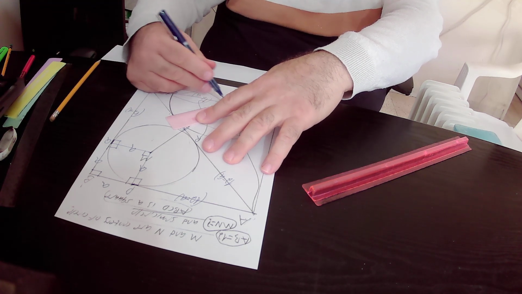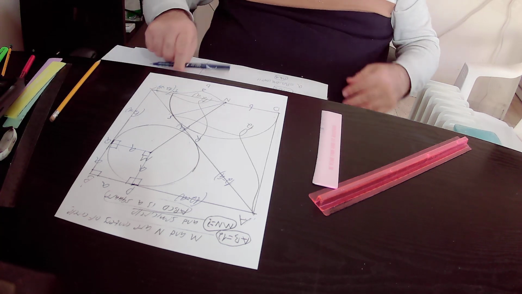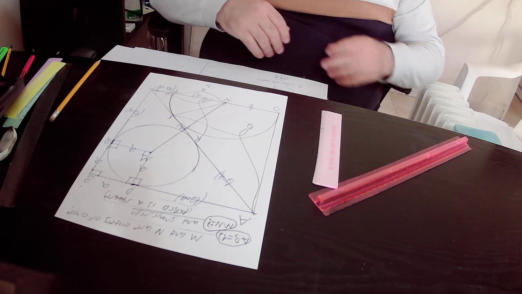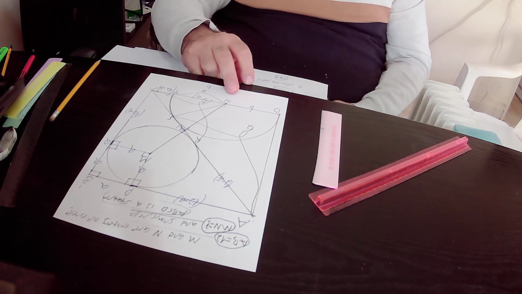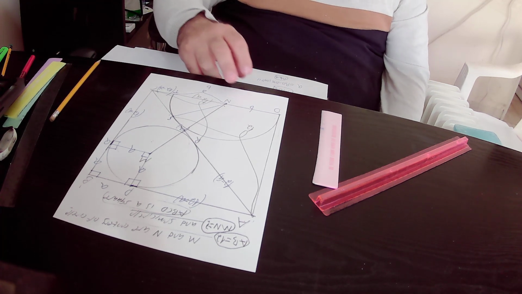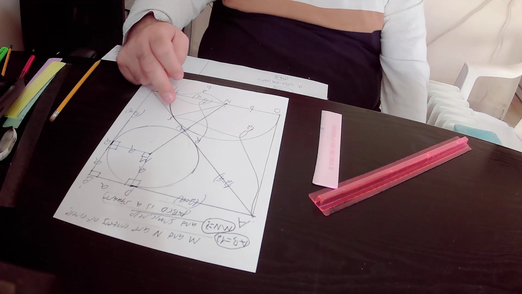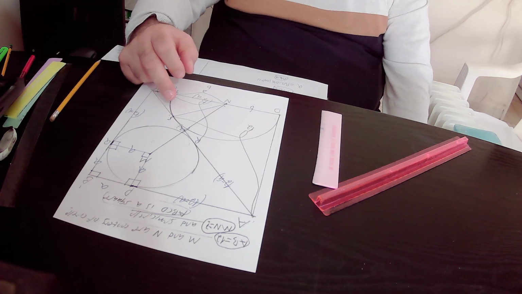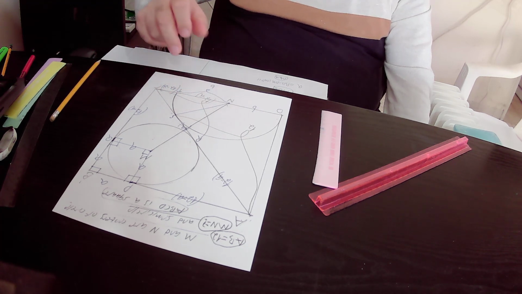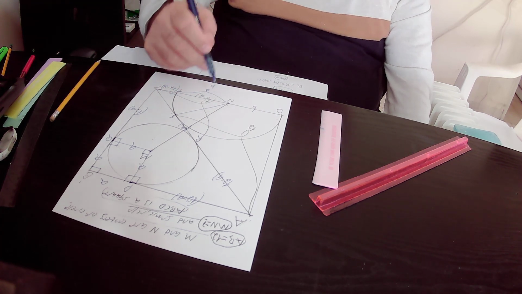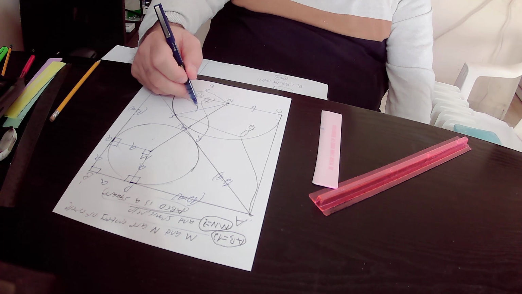Here, NS, line segment NS is the radius of the semicircle because it starts from point N, that is the center of the semicircle, and ends at point S, that is a point on the semicircle itself. Therefore, NS is the radius of the semicircle, that is to say, it equals B units.